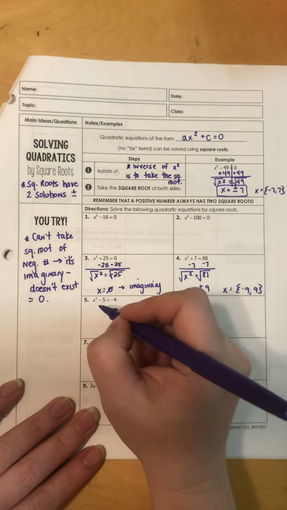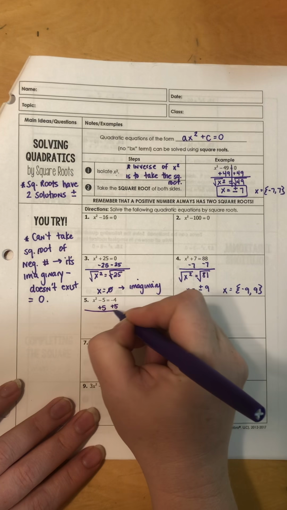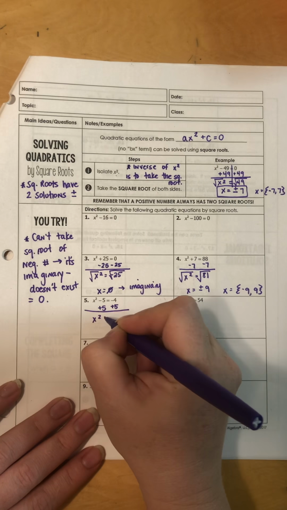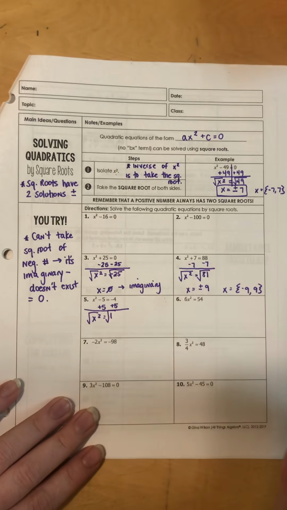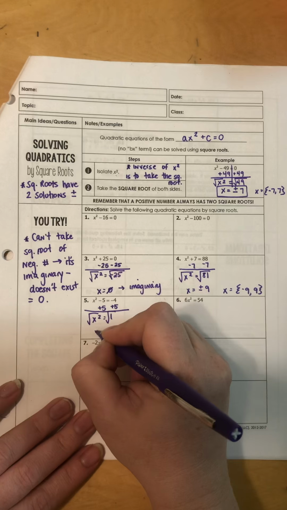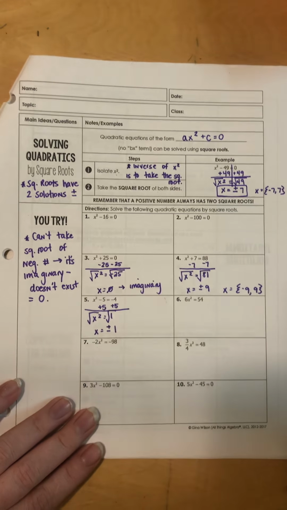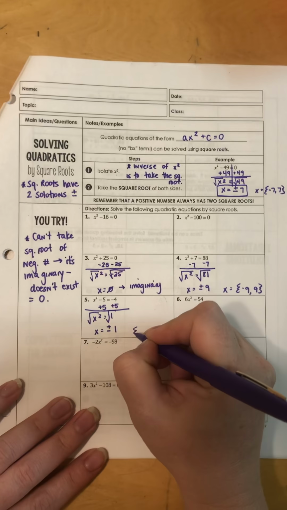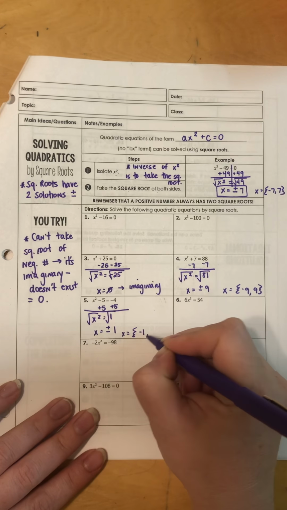Do number 5. So add 5. X squared is equal to 1. Take the square root. The square root of 1 is just going to be x equals plus or minus 1. So your solutions are x equals negative 1 and positive 1.